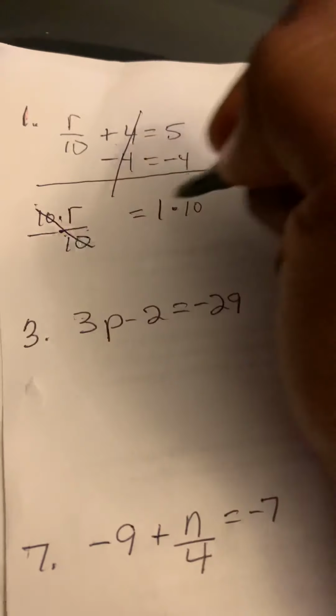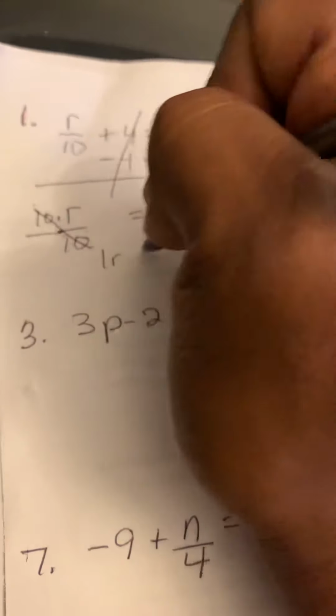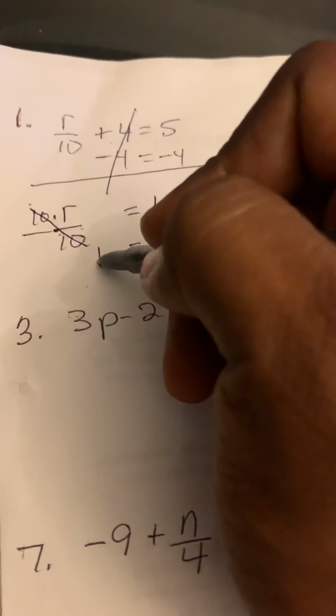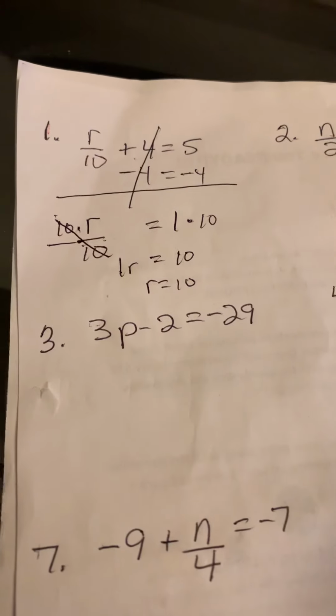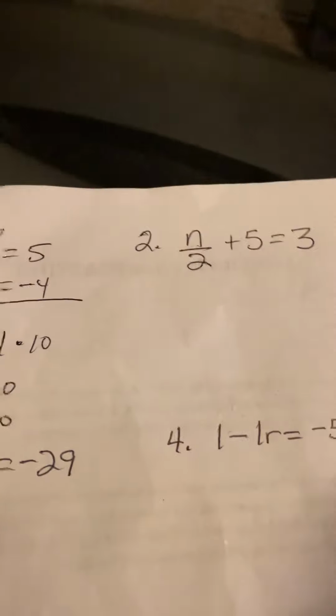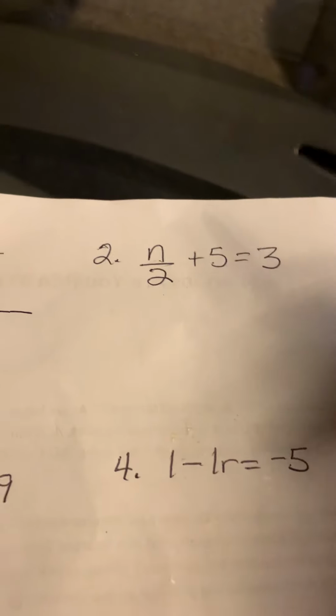Then that's going to cross out, become 1. That's going to leave us with 1r is equal to 10. Do we have to have the 1 there? No. So it's really r equals 10. Cool. Moving to number 2 on the paper.